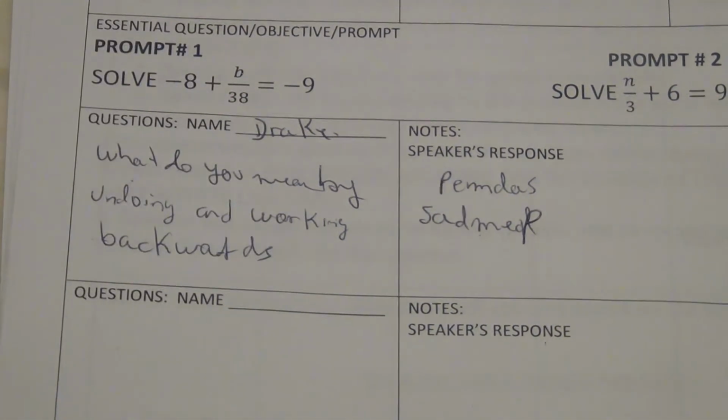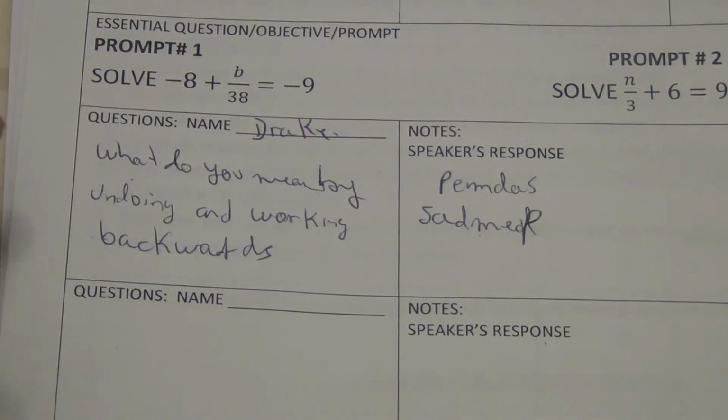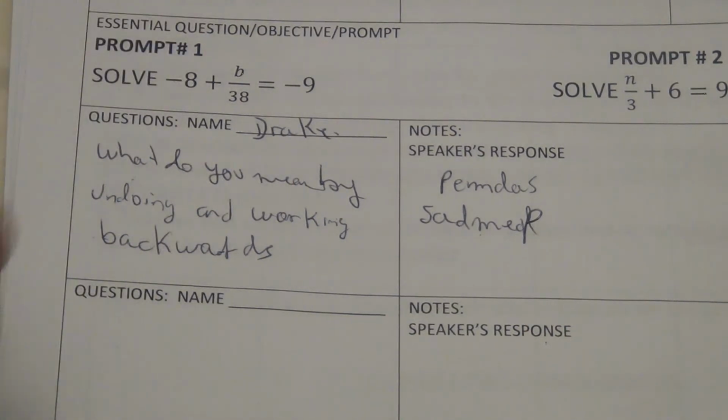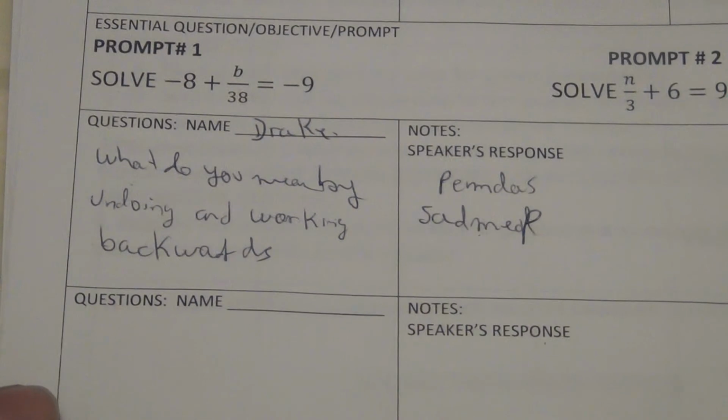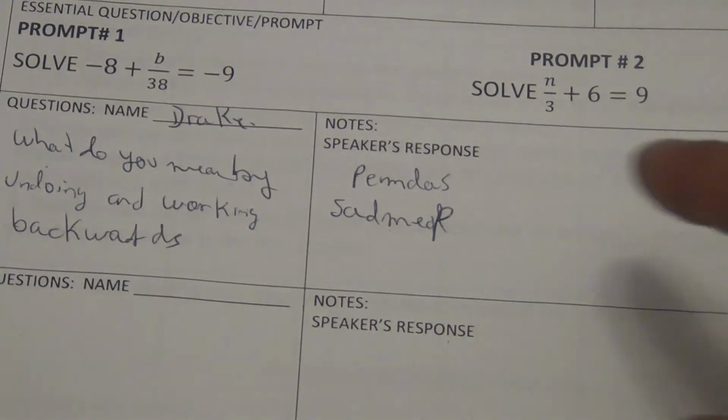Yes. So basically, something like that. What do you mean by undoing and working backwards? And then, of course, here is where you record what the speaker responded to your question.